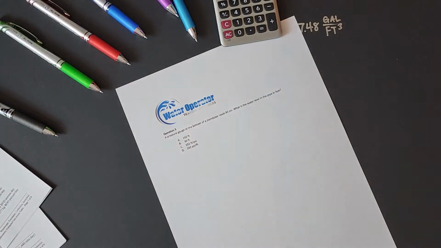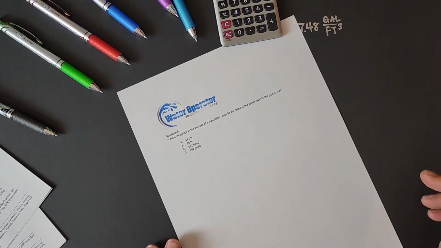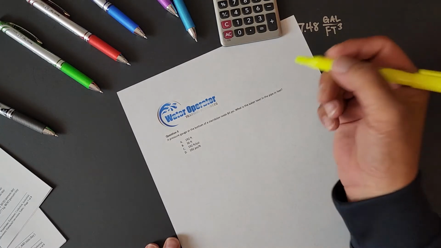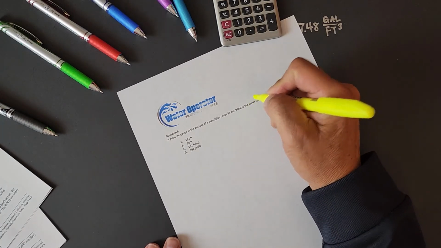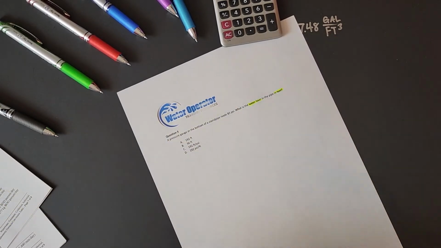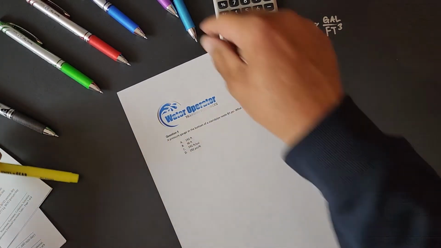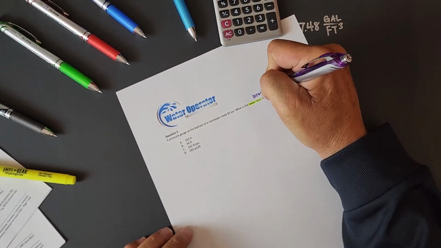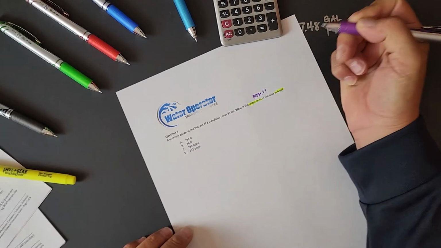Question number 5. A pressure gauge at the bottom of the standpipe reads 83 psi. What is the water level in the pipe in feet? This is a hell of a standpipe. Water level in feet. We're going to call this depth in feet.